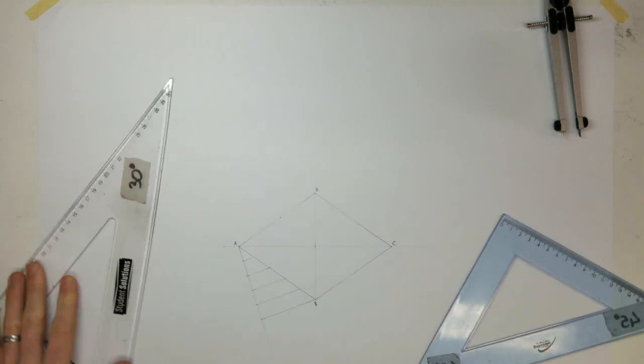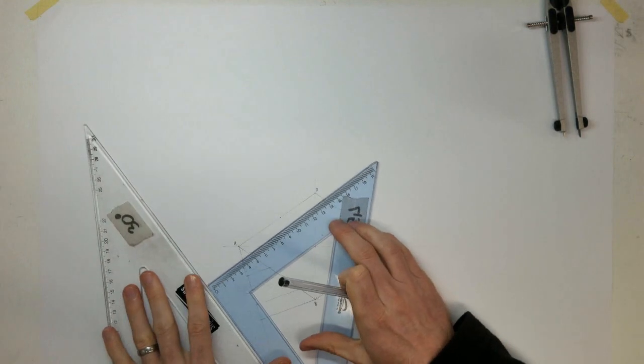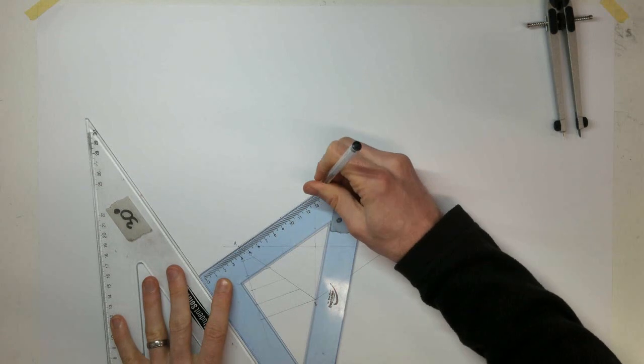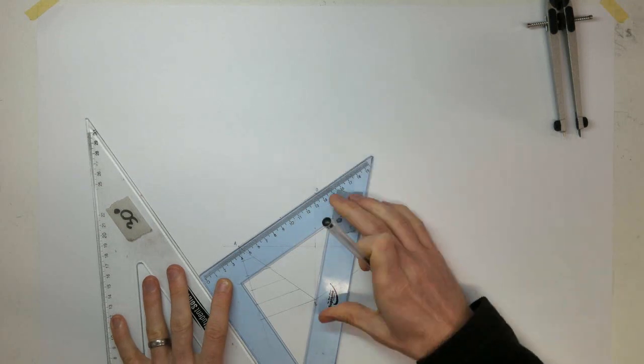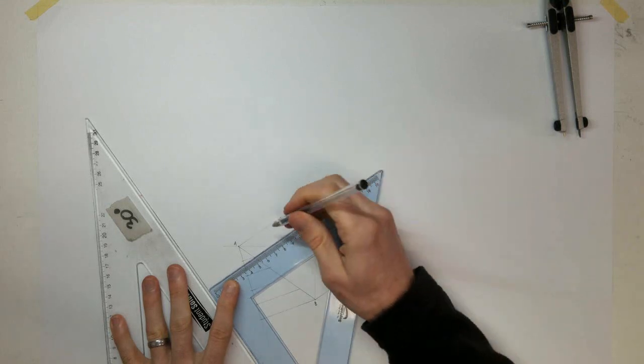Okay, so that's divided that up, and now we're going to have parallel elements to CD, sorry, to AD and BC, so parallel elements, and I'm going to draw them a little bit longer than they need to be.